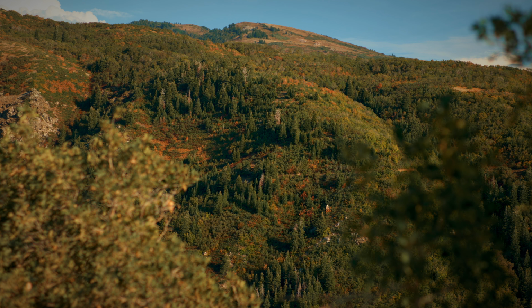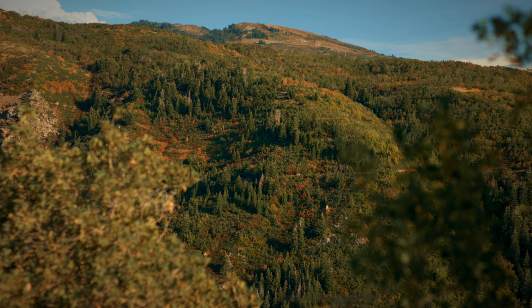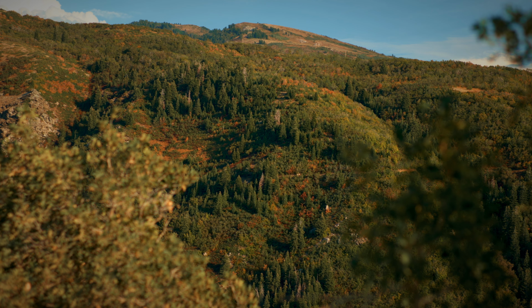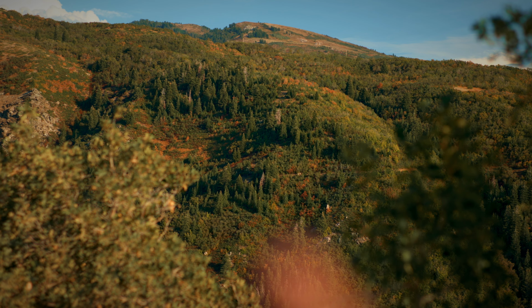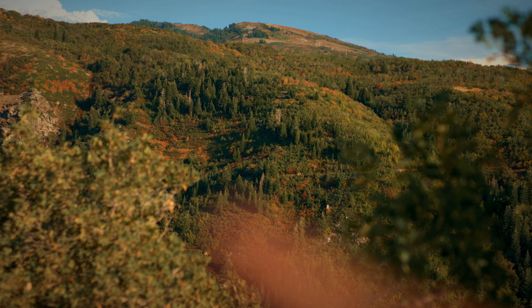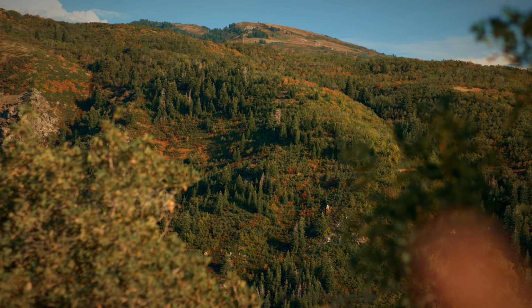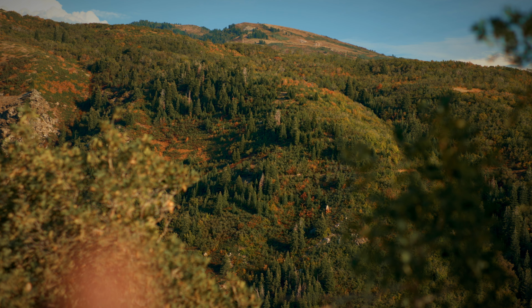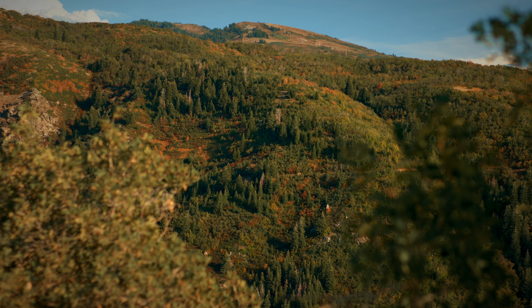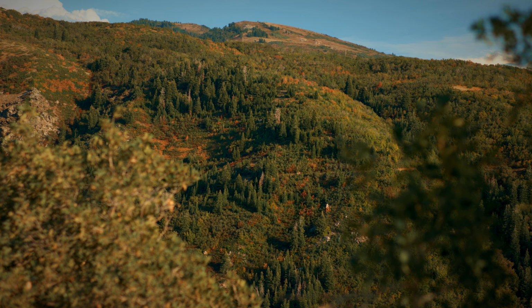So here's a perfect example of how aperture affects your video composition. Right here I'm focusing on the background, which is a mountain with landscape over here, and then in the foreground I have a couple of trees on this side and this side, which are only a couple feet away from my camera. This is currently being shot at 2.5.